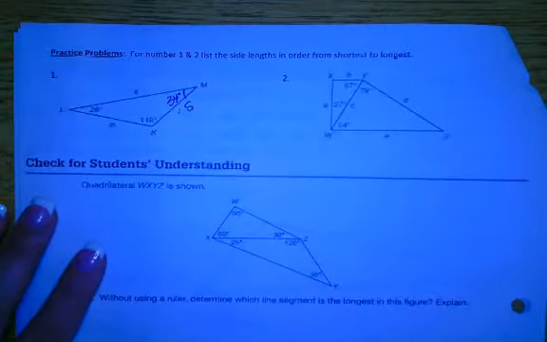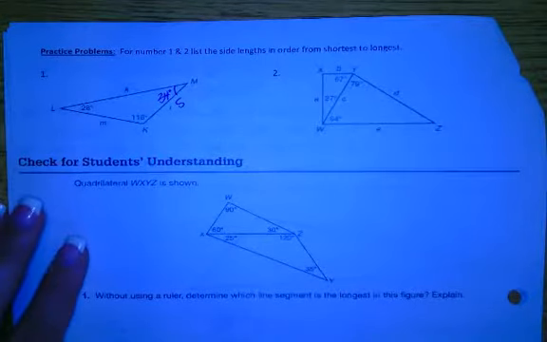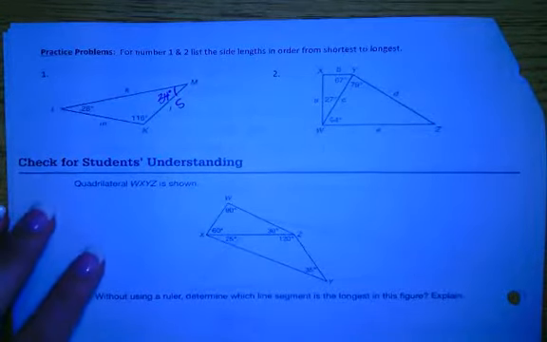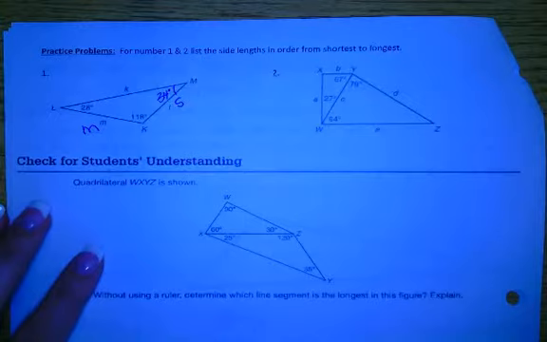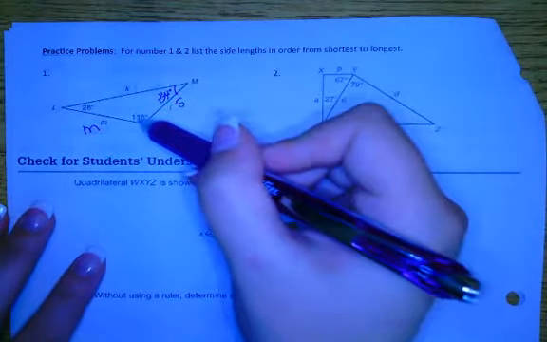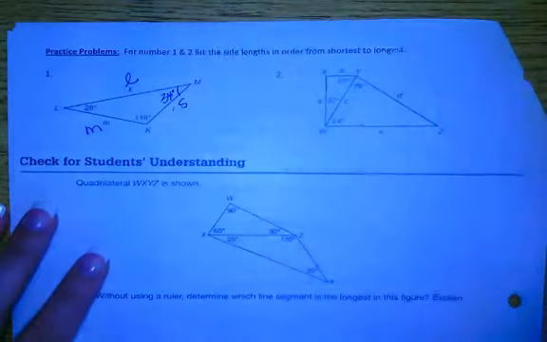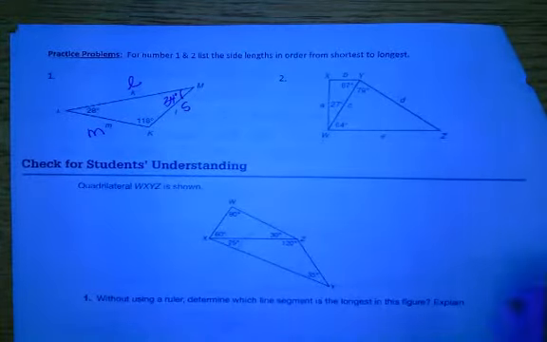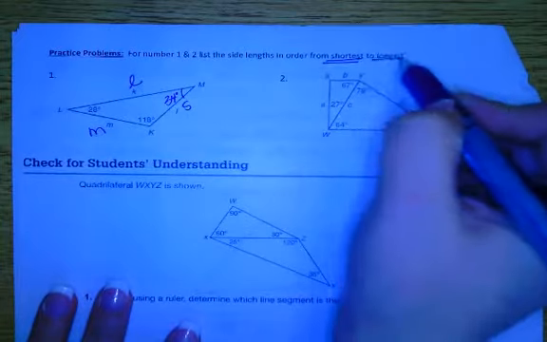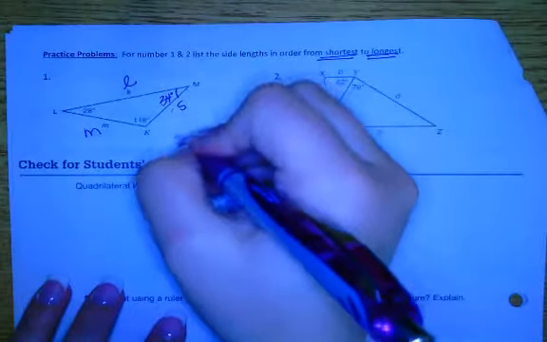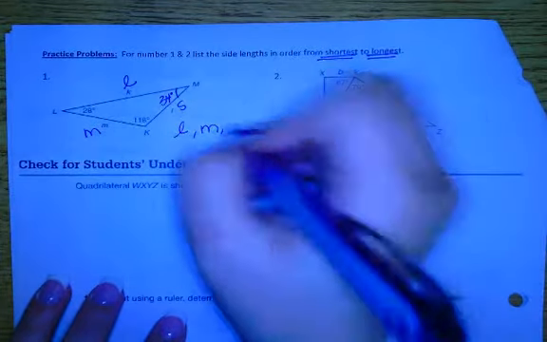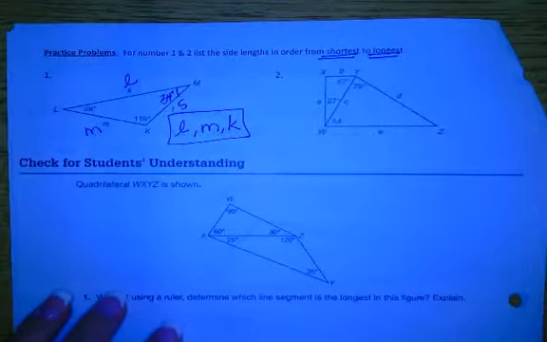Okay, what's my next largest angle? M. So across from M is lowercase m, so that's my medium side. 118 is my largest angle, so K is my longest side. Okay, so then it says order them from shortest to longest. What are my measurements from shortest to longest? L, M, K. Okay, for number 2, find your missing angles first.